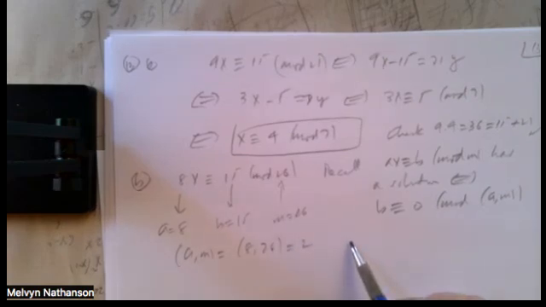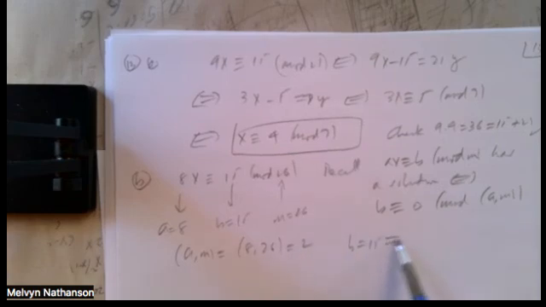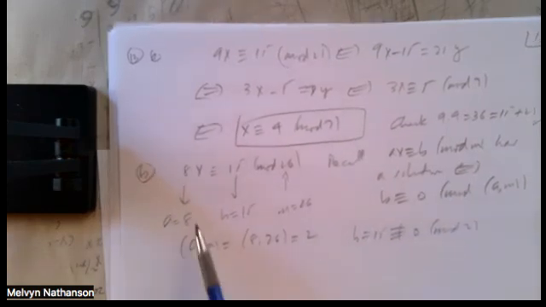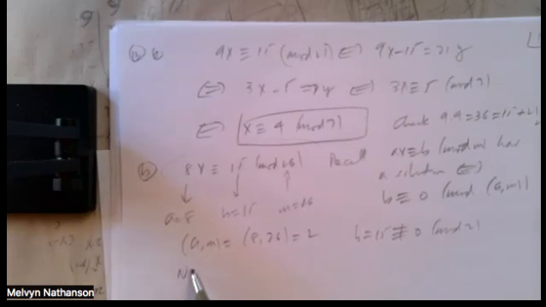And b equal 15 is not congruent to 0 mod 2. So this congruence has no solution.